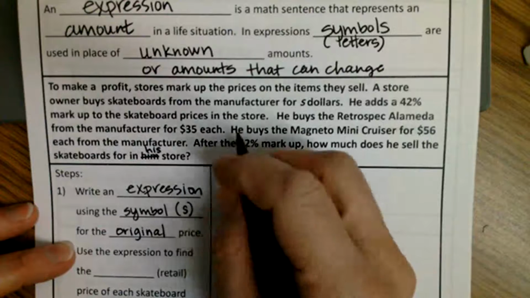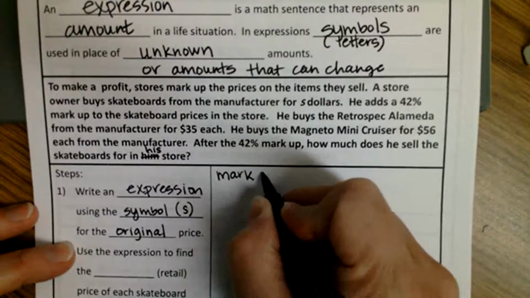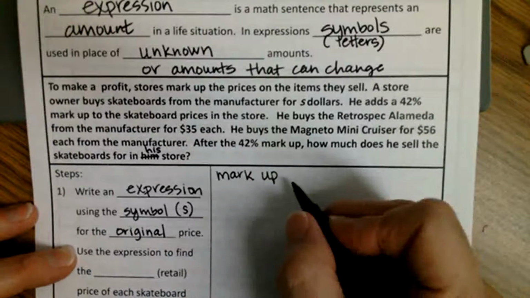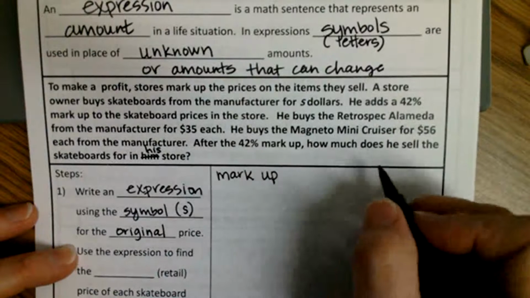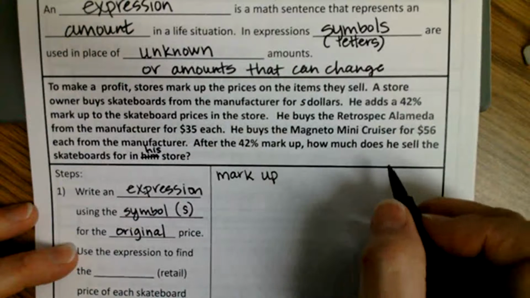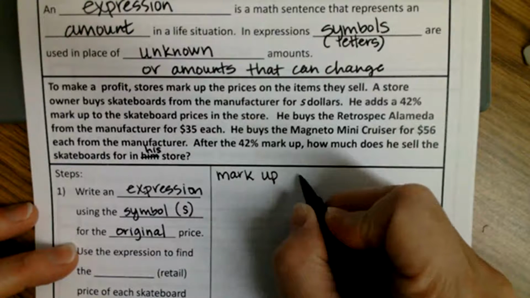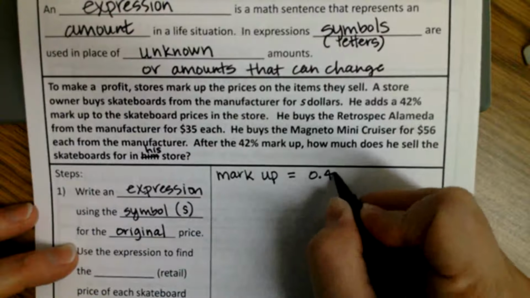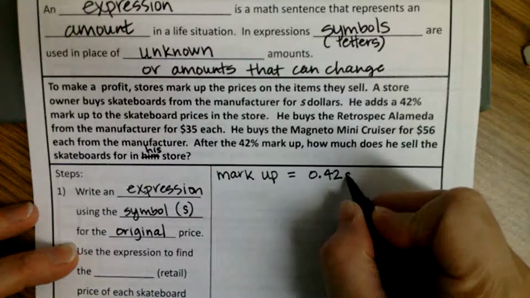So we're going to do an expression for the markup. So the markup is 42% of the price he pays, which is S. So the markup is 42% as a decimal, right? 0.42 times S.